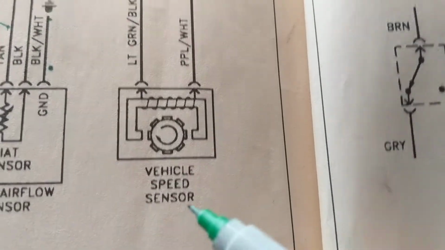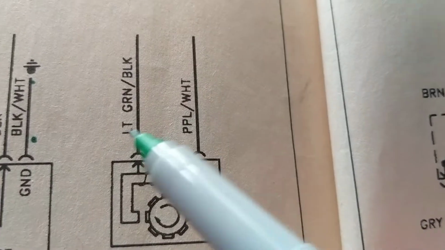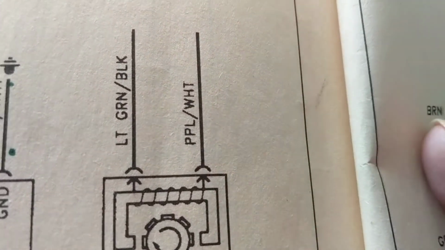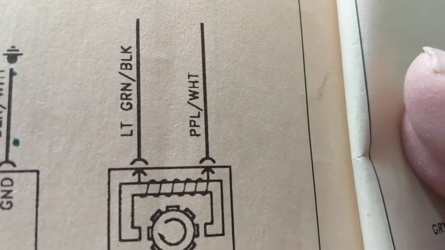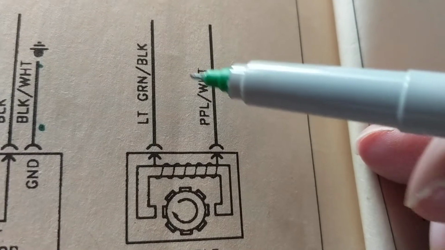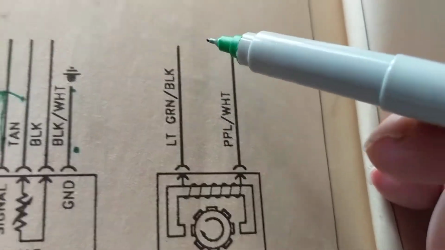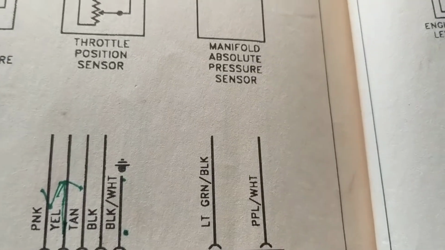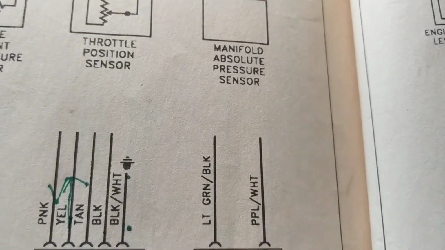Okay? Vehicle speed sensor. How many wires? 2. Dictates the speed of the vehicle. 20 miles an hour, 30 miles an hour. Where do you think this information is going to go to? If you said the computer, you're correct. You see, these are not connected. And I just want you to figure out where do you think it's connected to. Let's do some more. Let's continue.